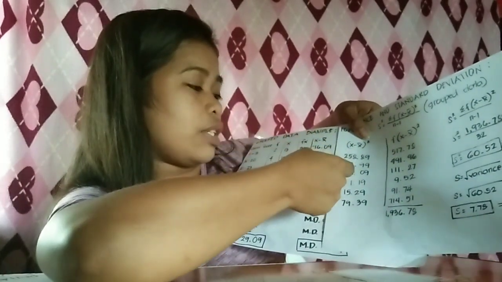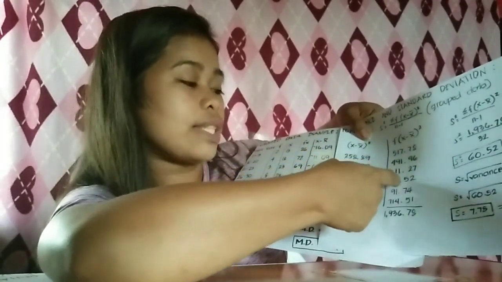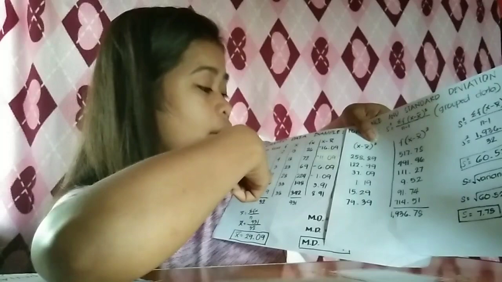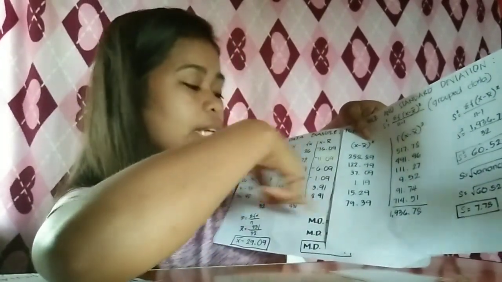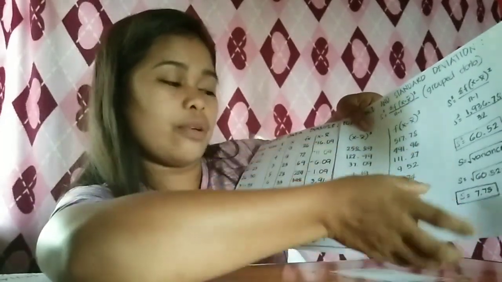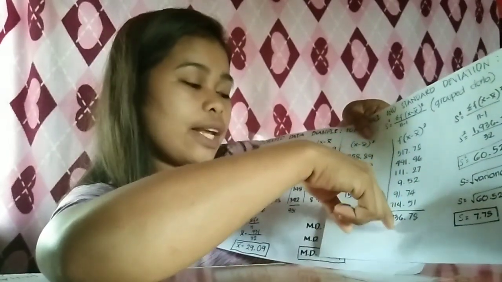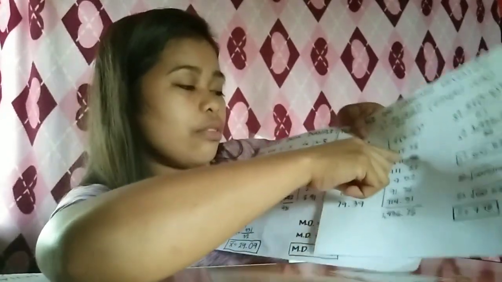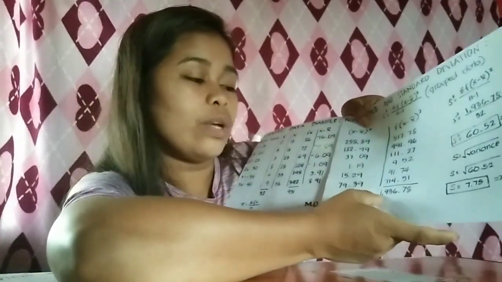8 times 1.19 is 9.52. 6 times 15.29 is 91.74. And 9 times 79.39 is 714.51. Diri i-add naman sila tanan para magkuha ta sa aton nga variance. Okay, the total of these all numbers is 1,936.78.